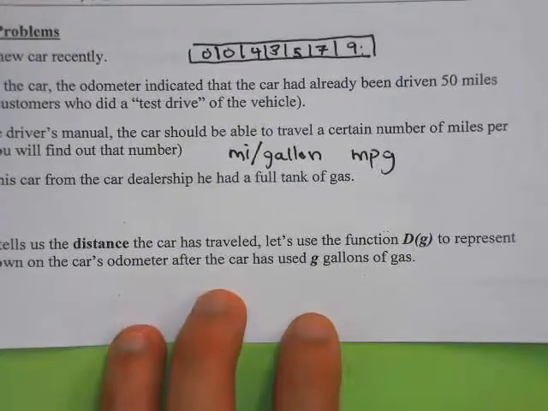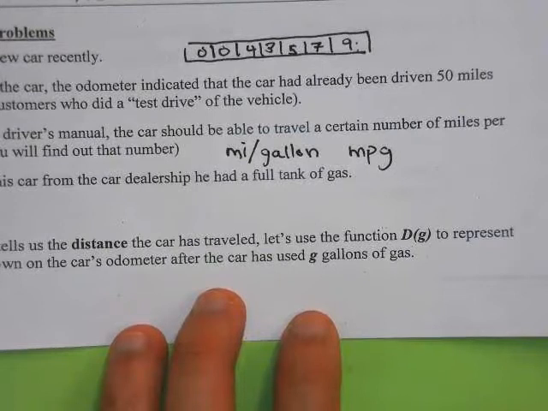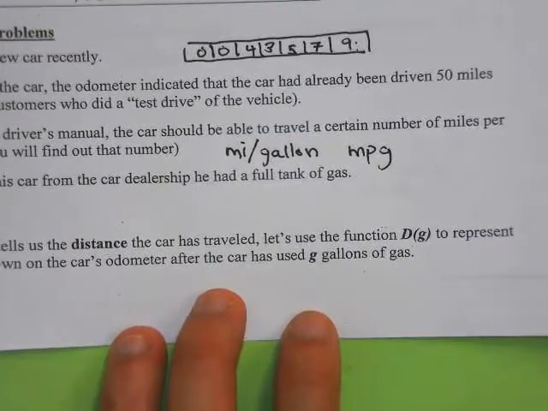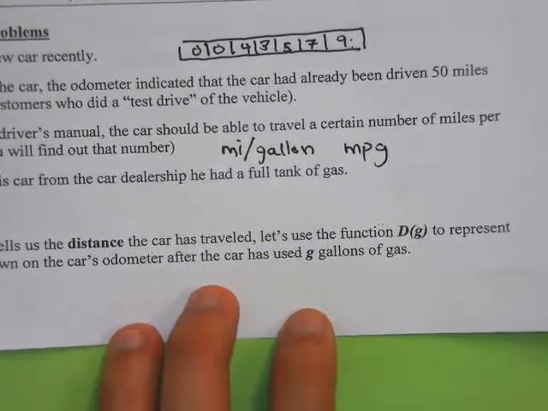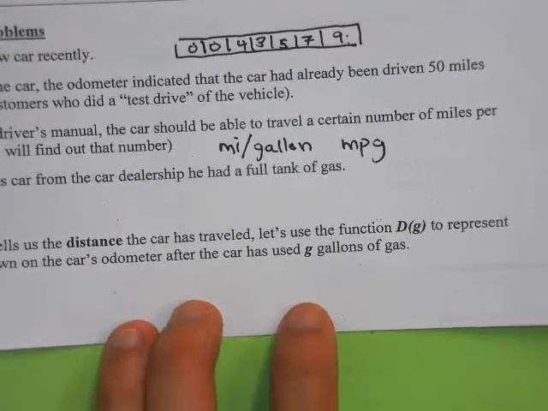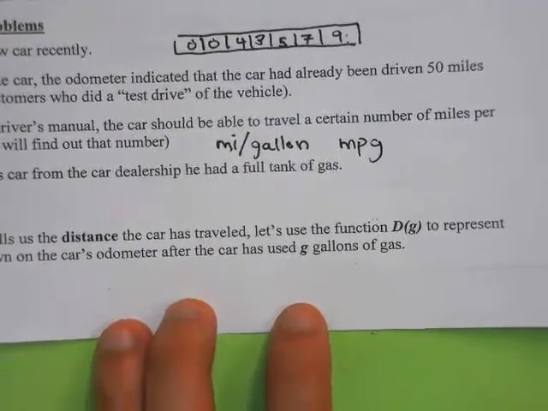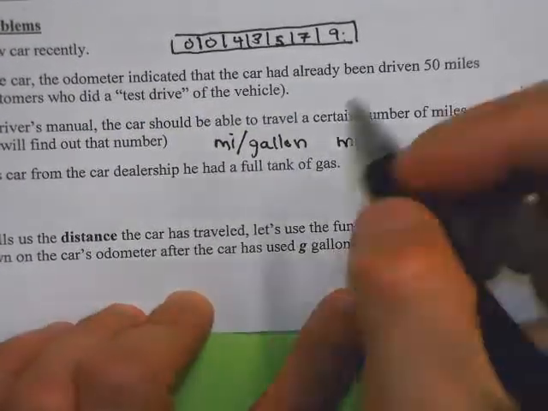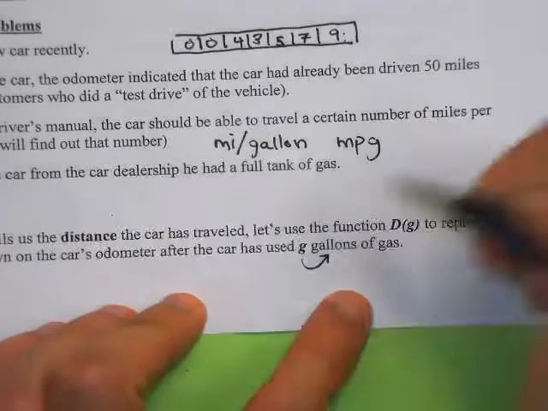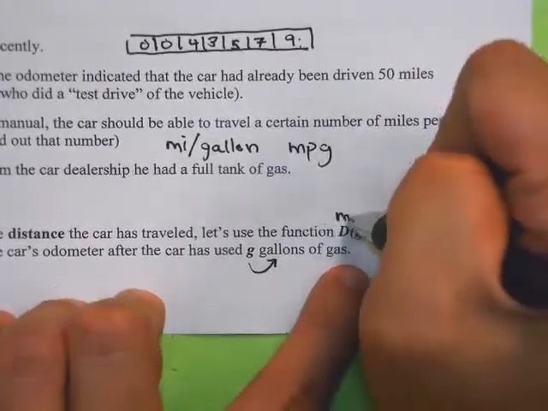So really focus on measurement today, because that's going to help you with how to solve the problem, how to give a problem a unit. Now these numbers are not arbitrary anymore. They have some sort of value. 20 gallons, 20 miles, those are 2 different things. So g is gallons of gas and d of g is miles.